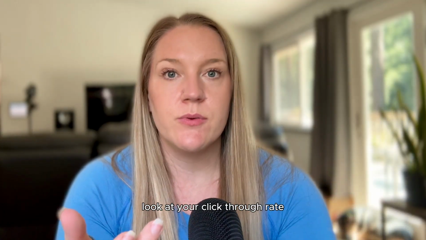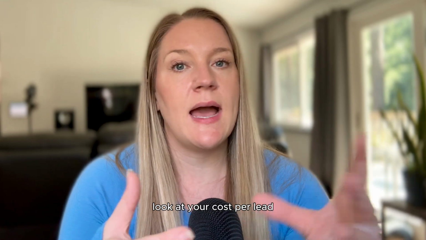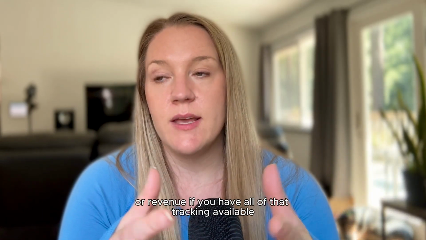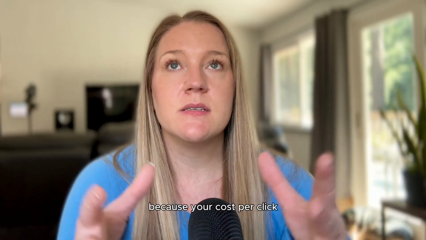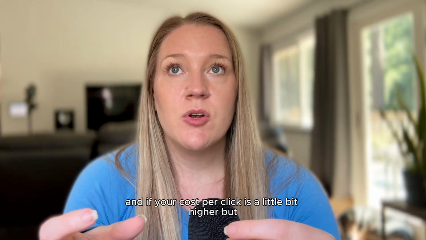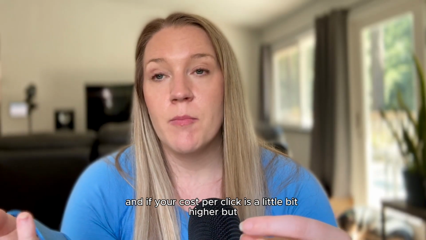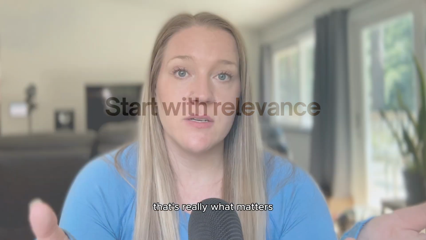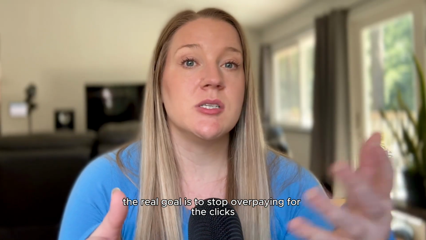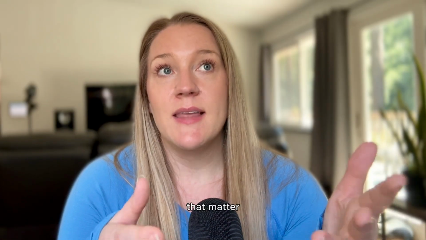Look at your click-through rate, look at your conversion rate, look at your cost per lead, the lead quality, the booked jobs or revenue, if you have all of that tracking available, because your cost per click is really only just one piece of the puzzle. And if your cost per click is a little bit higher, but your return on what you're actually spending is higher, that's really what matters. The real goal is not to have the cheapest clicks in the account. The real goal is to stop overpaying for the clicks that matter.